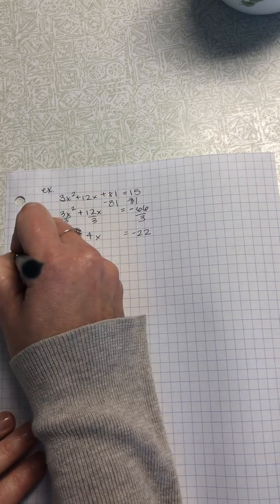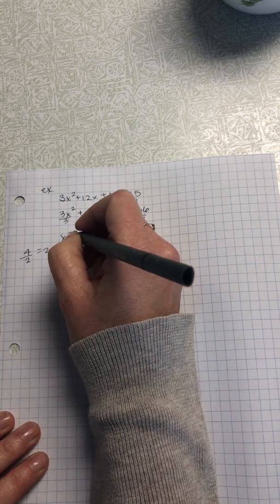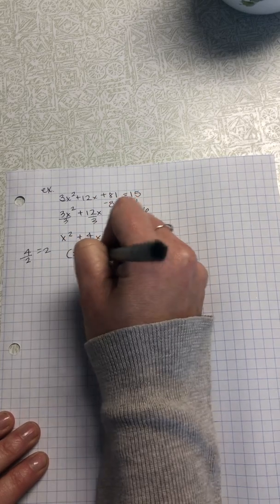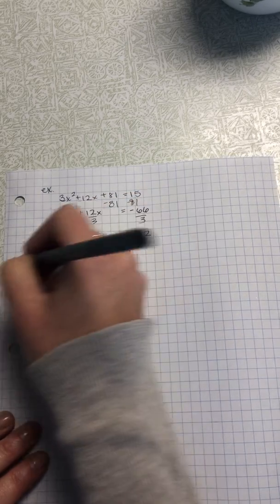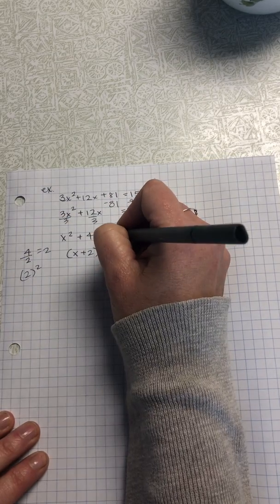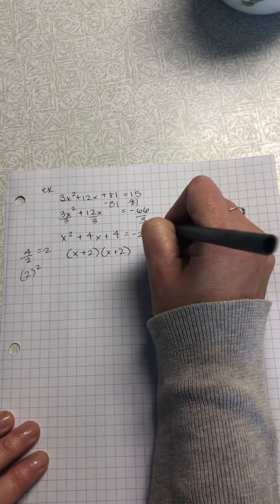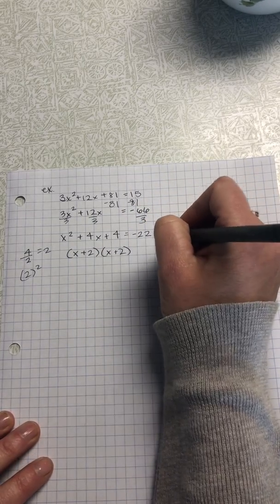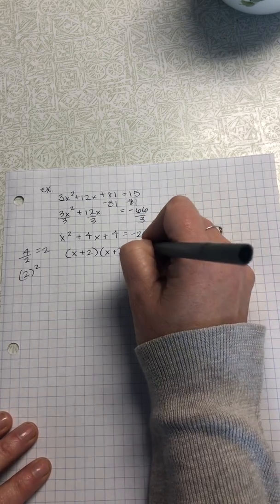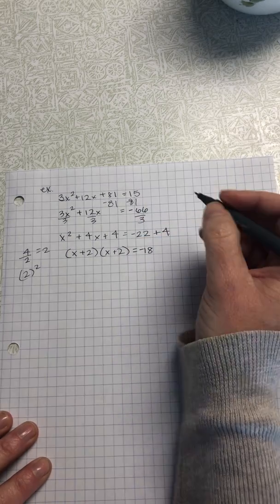So then I take my b and divide by 2, I get 2. So that means in my parentheses, I'm going to have x plus 2, x plus 2. And when I square that to find the last part of my trinomial, I get 4. And whatever I do to one side, I have to do to the other. So I'm going to add 4. Negative 22 and positive 4 is negative 18.